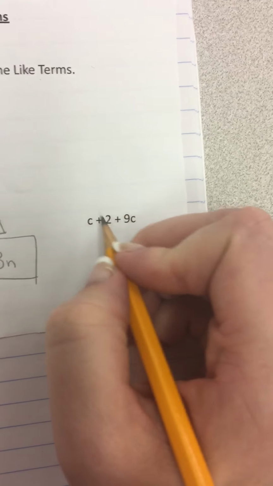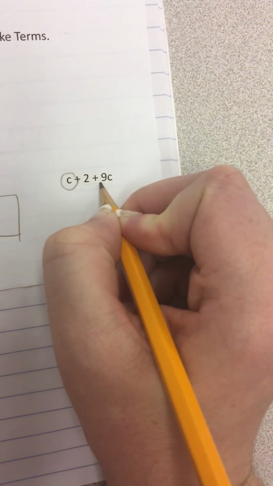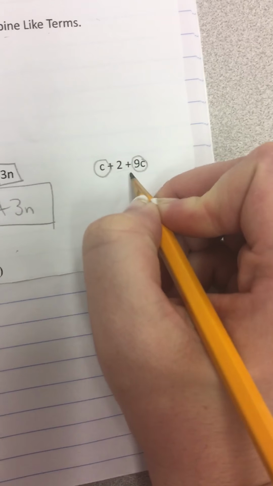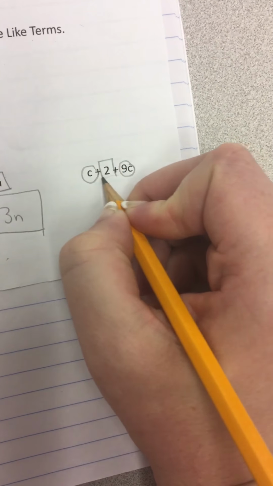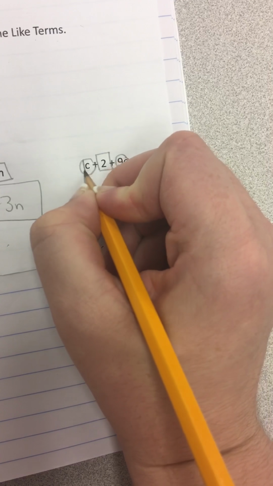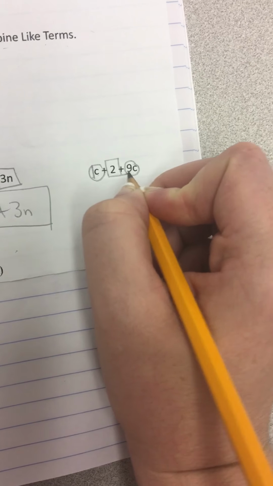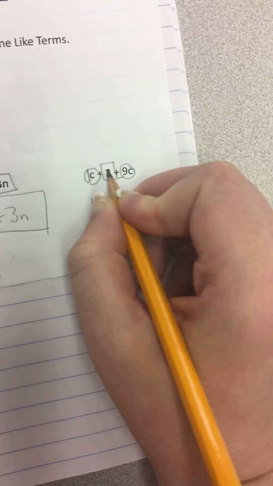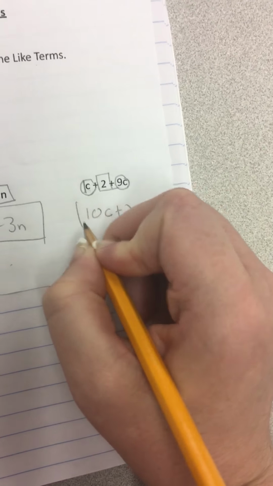All right, so here we have a c. Here we have a c. And then our constant is by itself. That goes in a different shape. So here, when there's no number in front, we write in a 1. So we got 1c and 9c. That makes 10c. And then we have this 2 left over.